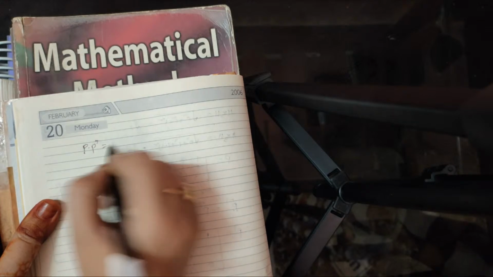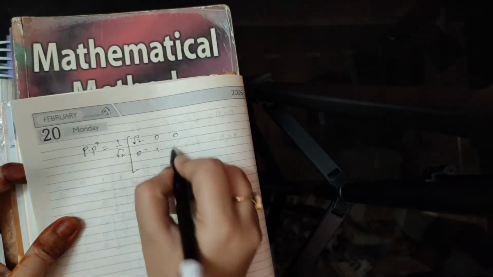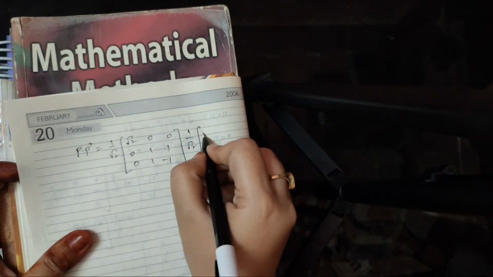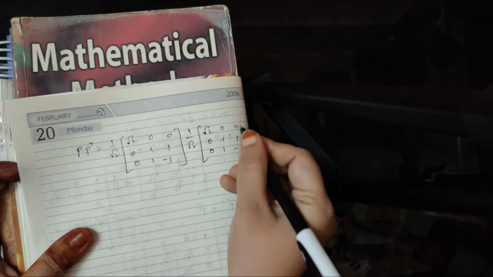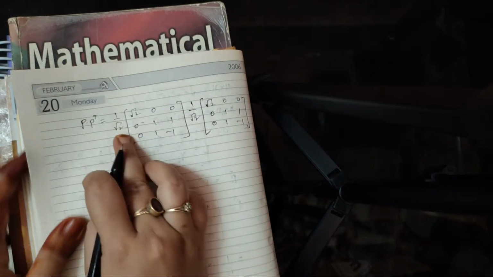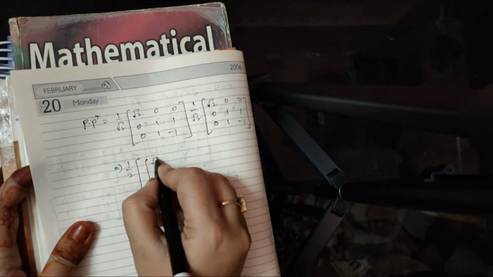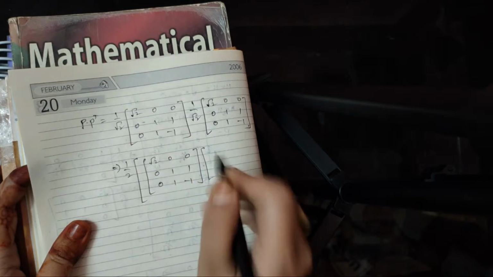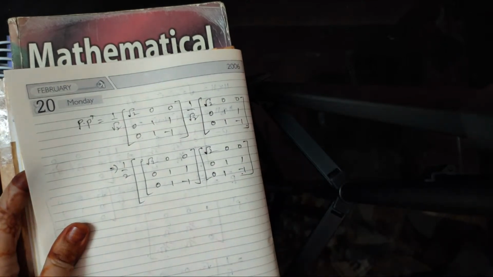P into P transpose is equal to 1 by root 2 of [root 2 0 0; 0 1 1; 0 1 -1] times 1 by root 2 of [root 2 0 0; 0 1 1; 0 1 -1]. There is no change. Now 1 by root 2 times 1 by root 2 gives 1 by 2, so 1 by 2 of the two matrices.